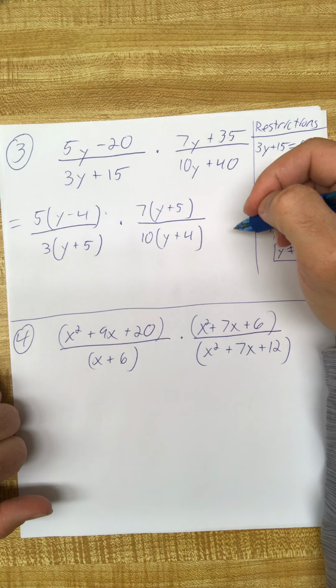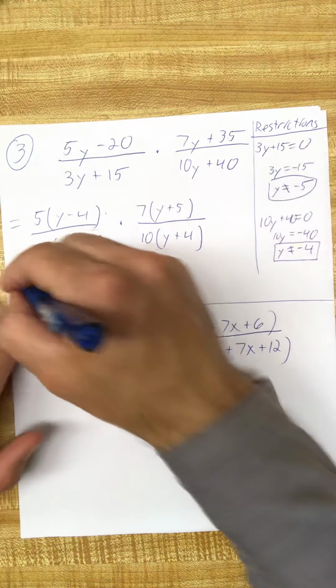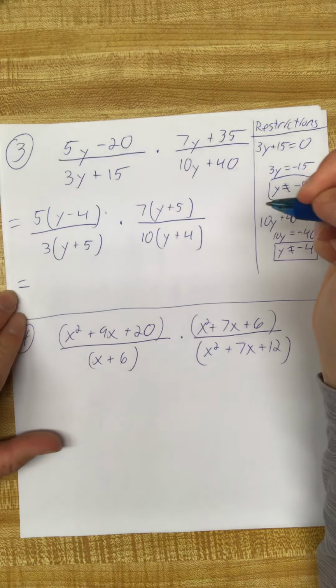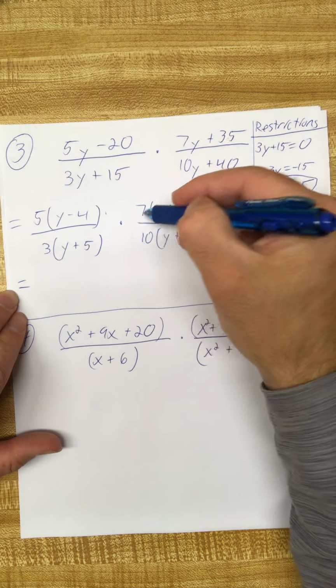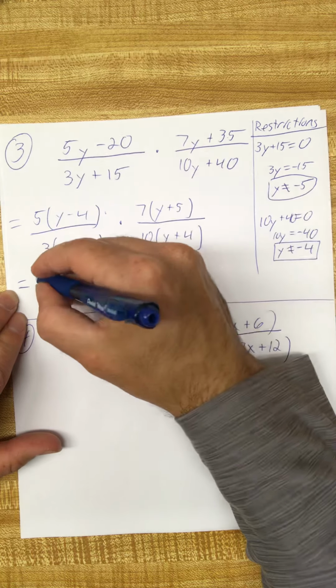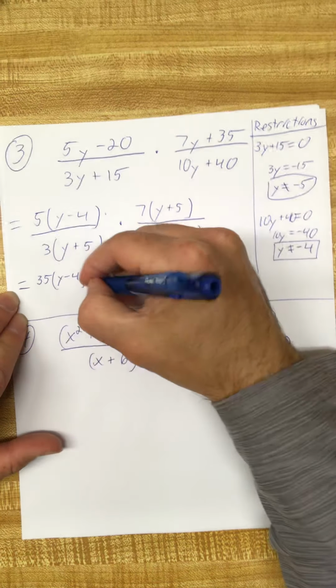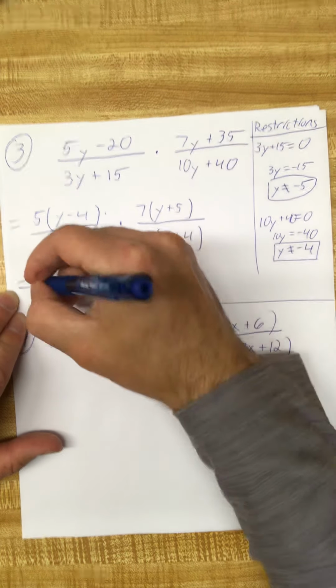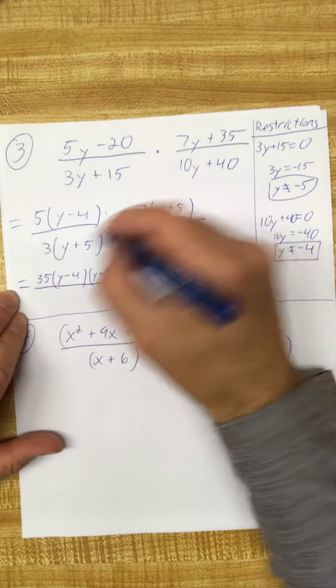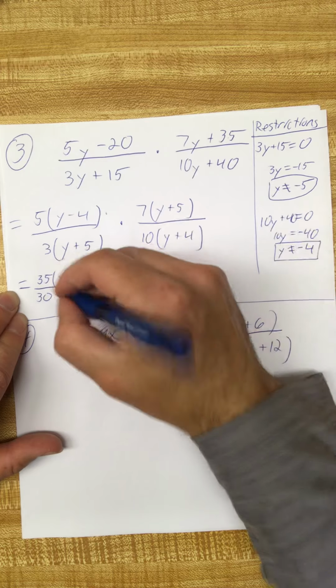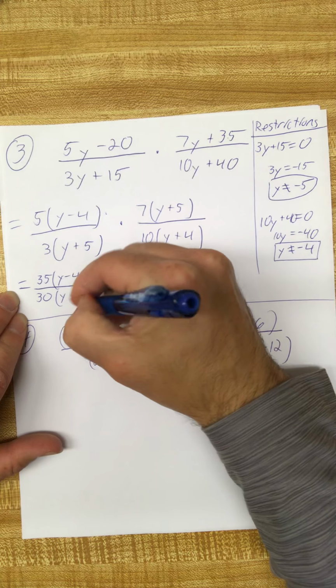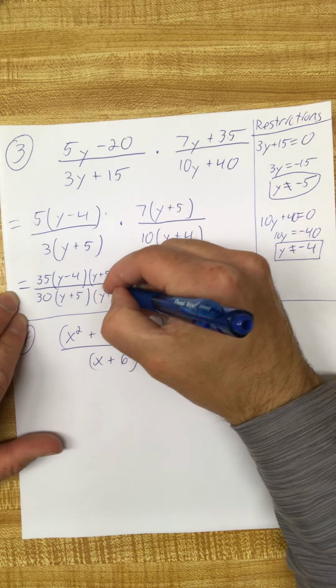Okay. Now, like I said, you don't have to do this next step, but I think it does help to try and condense everything. I'm going to multiply my coefficients up in the numerator. 5 times 7 is 35. I got a y minus 4, and I also have a y plus 5. Down here, I got 3 times 10 is 30. I have a y plus 5, and I also have a y plus 4.